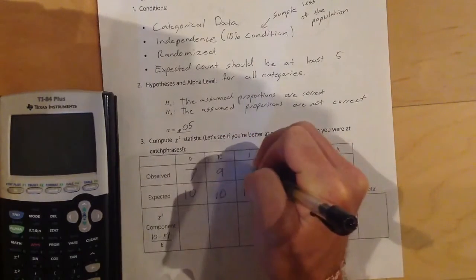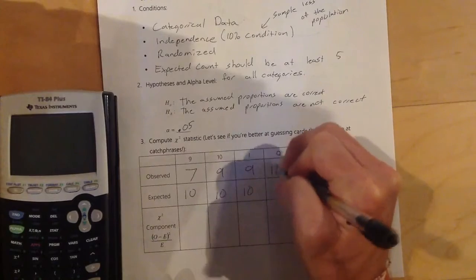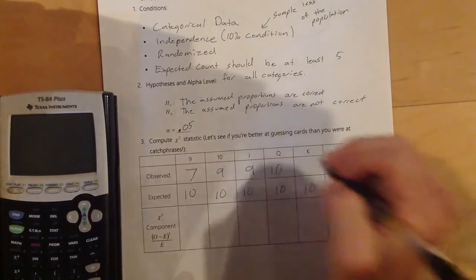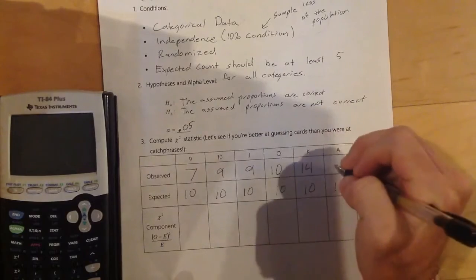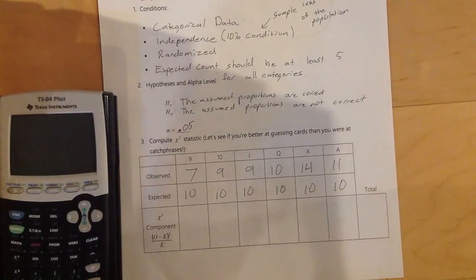We'll say 9 10s, 9 jacks. We'll say that we got the exact right number of queens, but we ended up with more kings, and we ended up with 1 extra ace. All right? So those were our results from our imaginary experiment where we're dealing out cards.